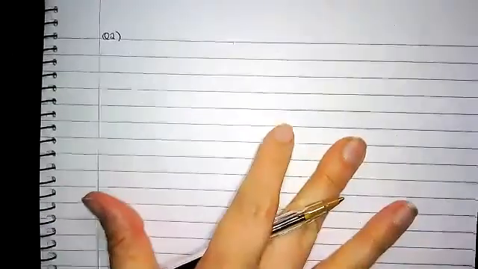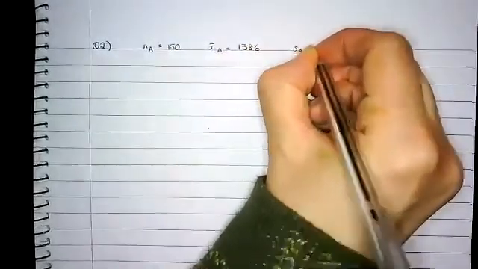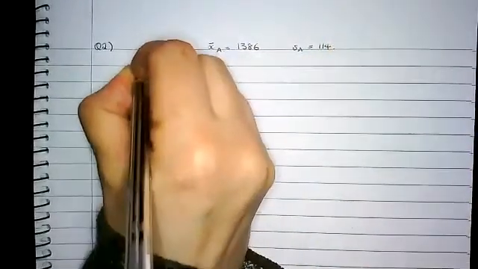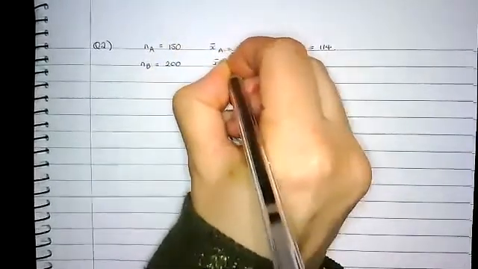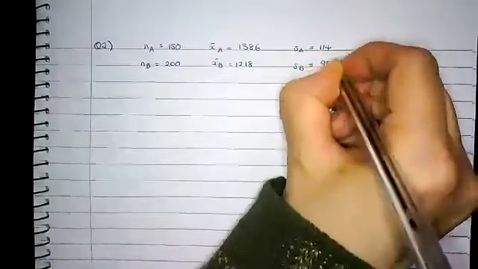So just to summarise the data we were given in the question. From data set A, I had 150 observations with a mean of 1386 and a sample standard deviation of 114. And from sample B, I had 200 observations with a mean of 1218 and a standard deviation of 98.